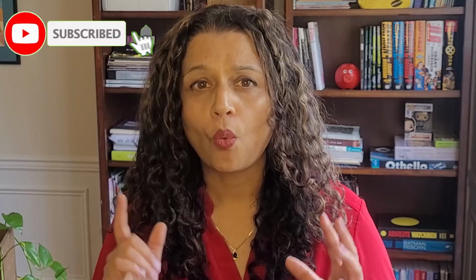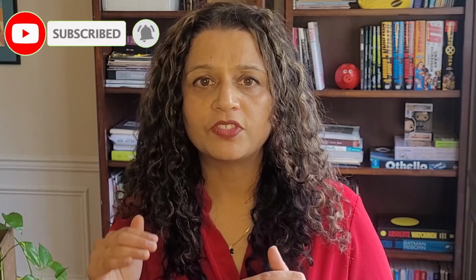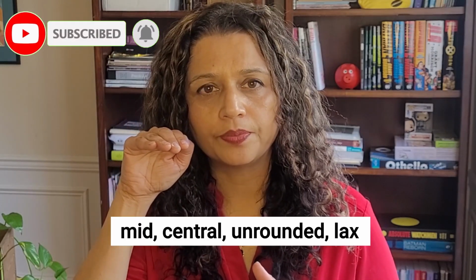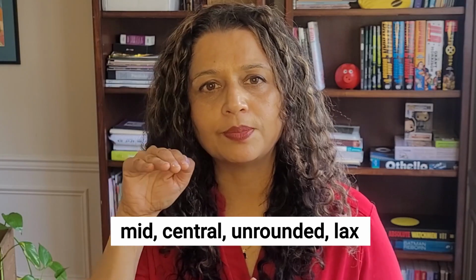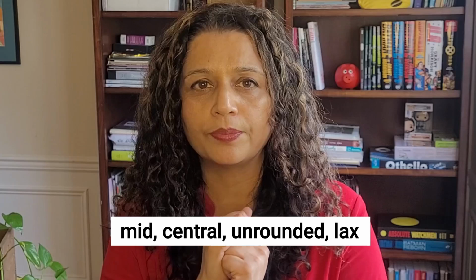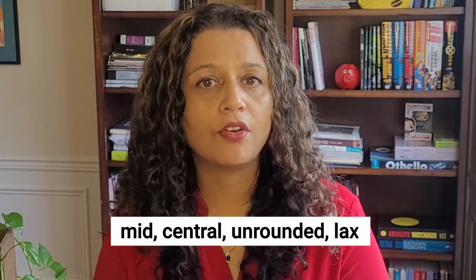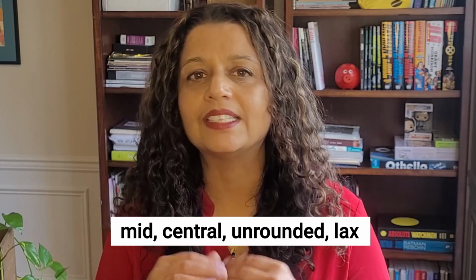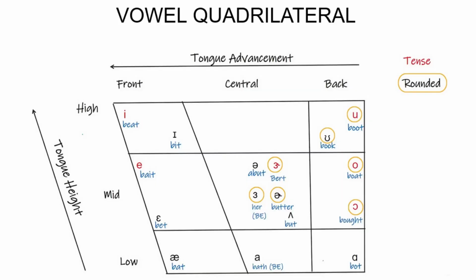So for our stressed sound, what's happening? In terms of tongue height, it's a mid sound. In terms of tongue advancement, it's a central sound, so it's kind of happening in the middle of your mouth. Lips are not rounded. It's an unrounded sound, and it is a lax sound. On our vowel quadrilateral, this is where the stressed is. This is a very neutral and relaxed sound.